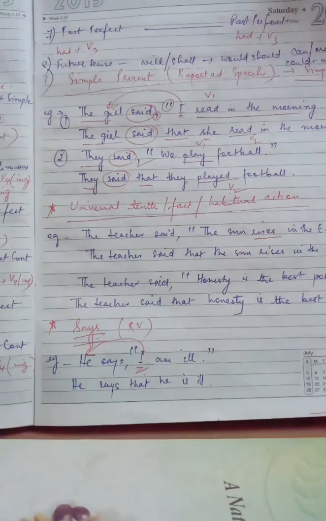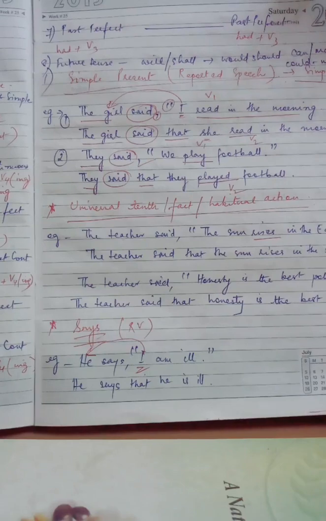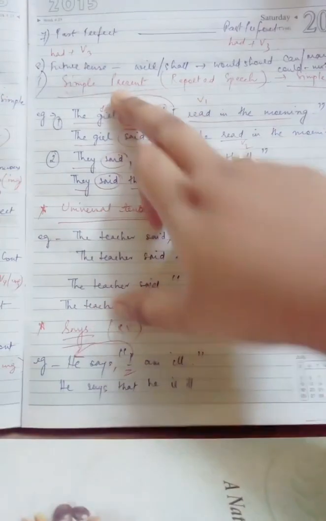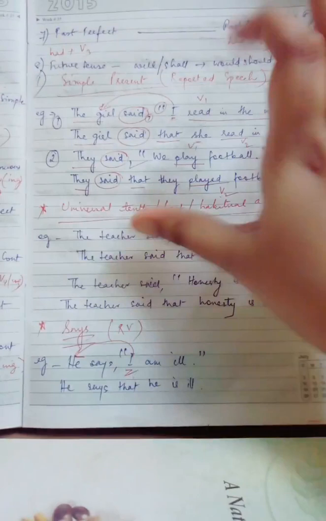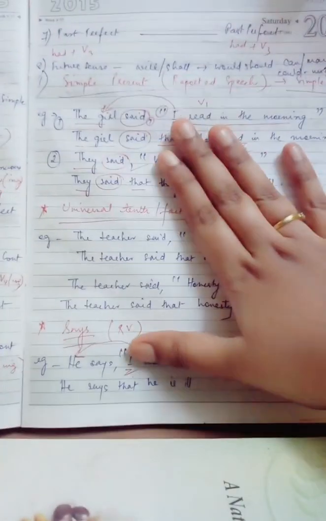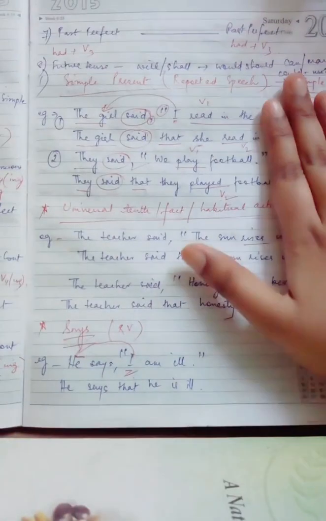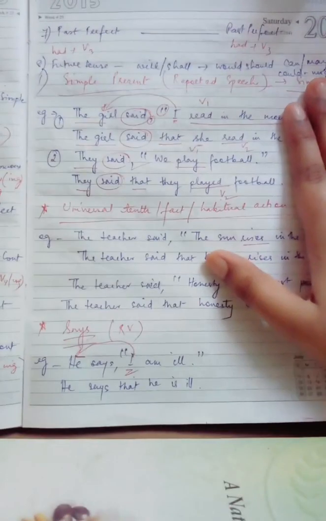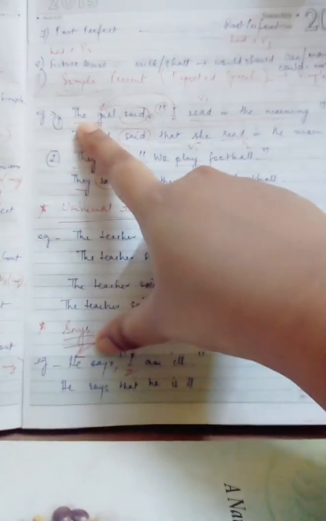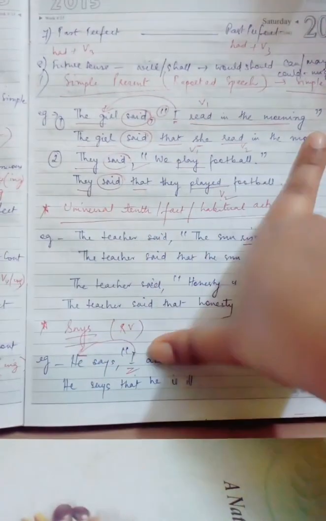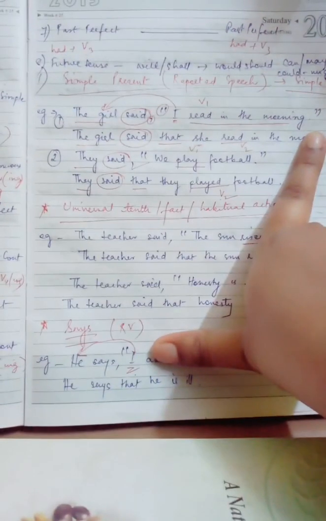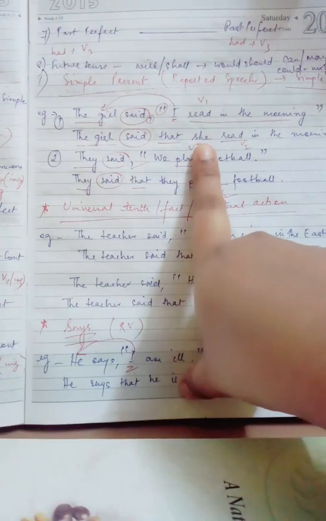So first we will see simple present tense. So what will happen if your reported speech is in simple present tense? You're clear that my indirect speech will be in simple past tense. So let's take this example. The girl said, open inverted comma, I read in the morning. Now I have to change it. This is direct speech. I have to change this into indirect speech. So what will it be?